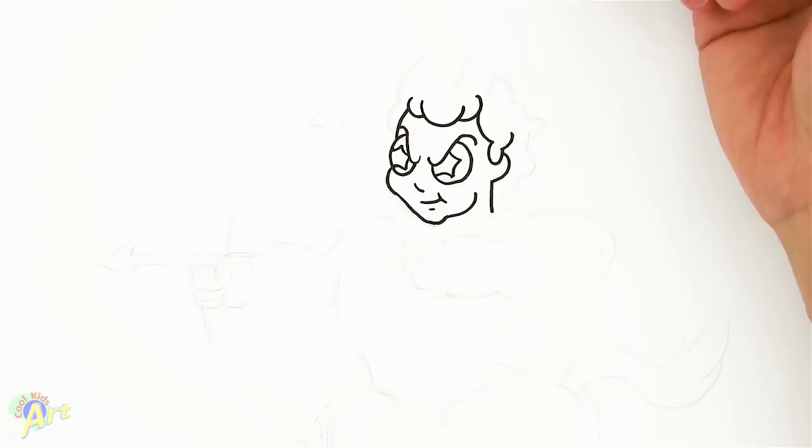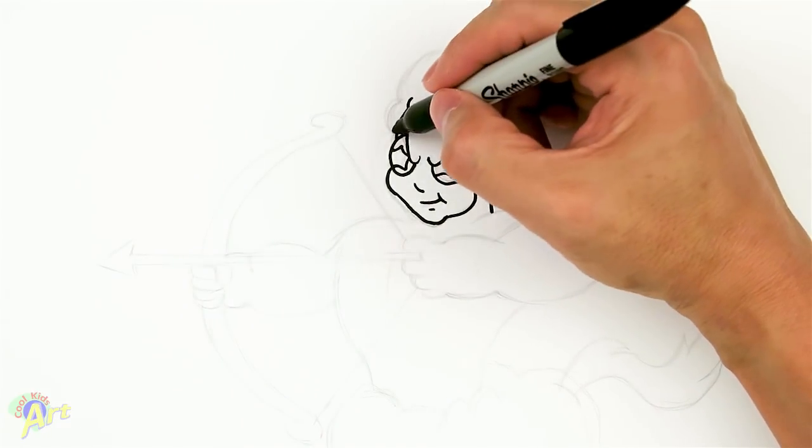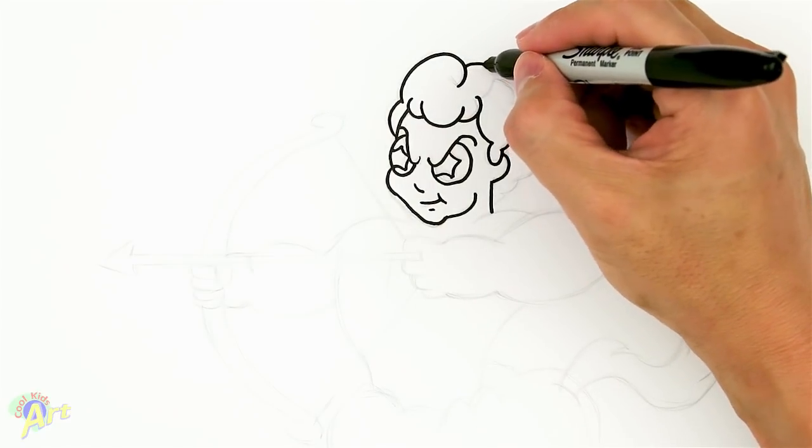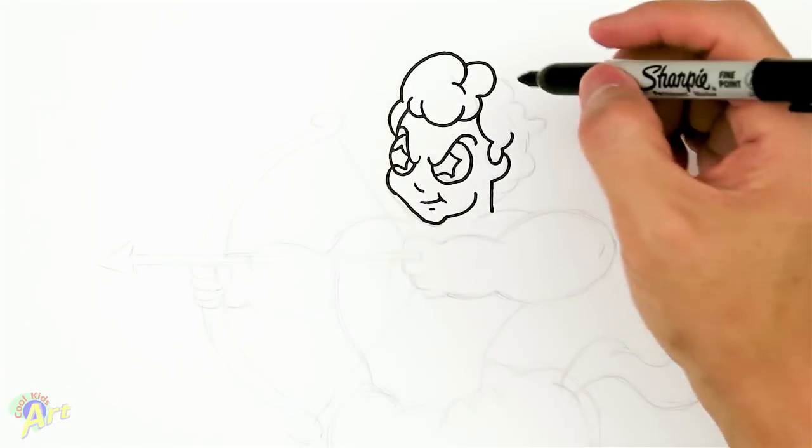Alright, so now we can finish off his hair. This part's a little bit easier. So we're going to draw one curve, and then we're going to go one big curve right over it, and then another big curve here. We're going to connect with this one. Draw a little bit of line here to show that it's fluffy.